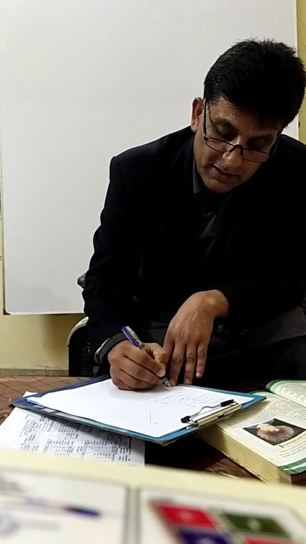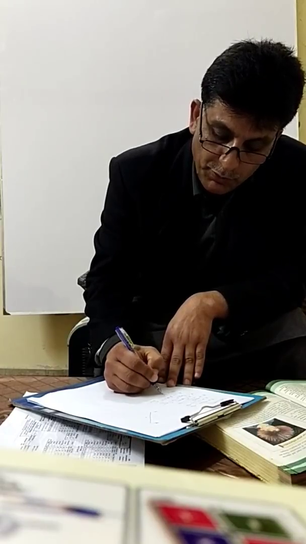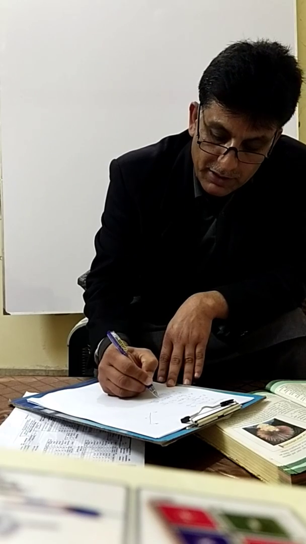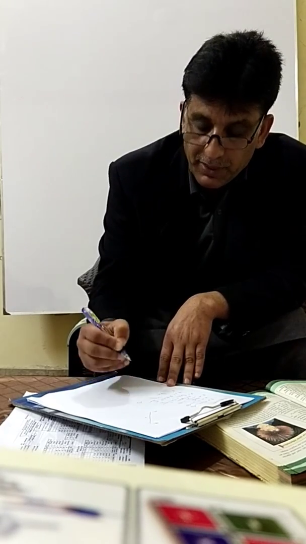Under this condition, Coulomb law becomes F is equal to 1 by 4 pi epsilon naught Q1 Q2 divided by R square.